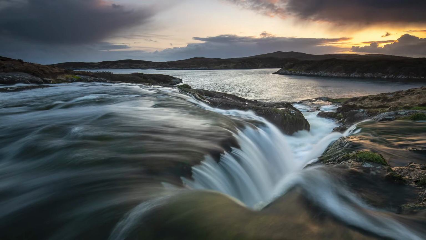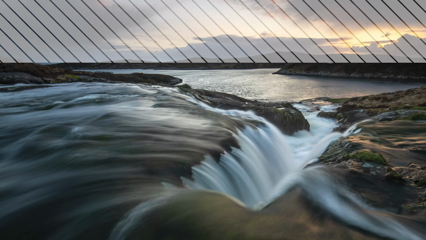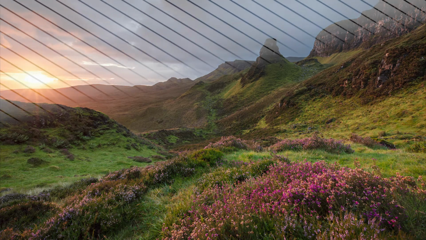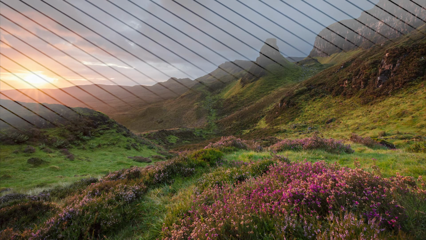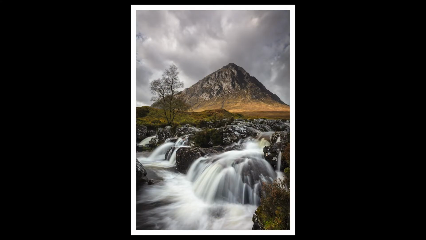Hard grads are better for situations where you have a definite and straight horizon, such as a seascape, whereas soft grads are better suited for less defined horizons, such as hills, or if you have a foreground object protruding into the sky, such as a tree.